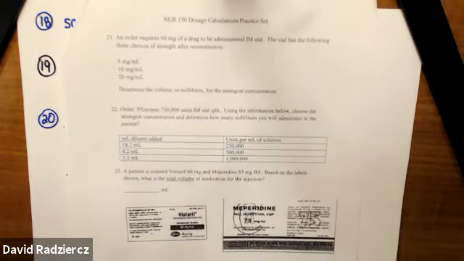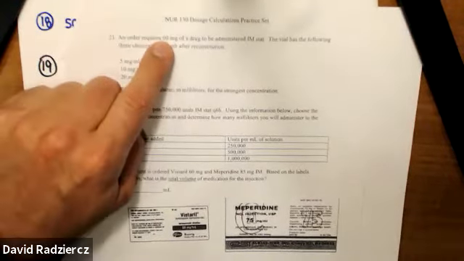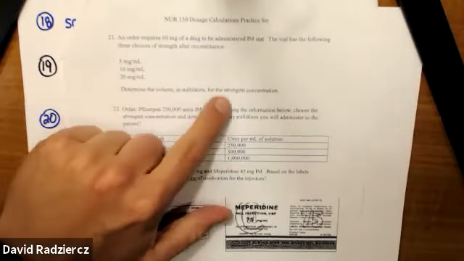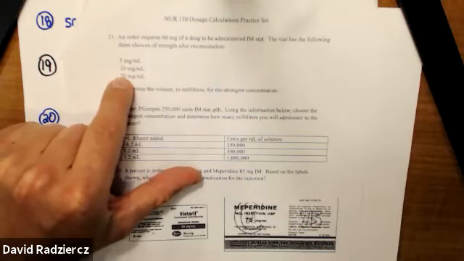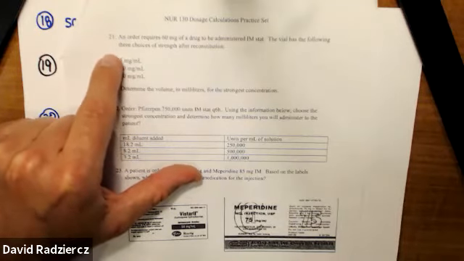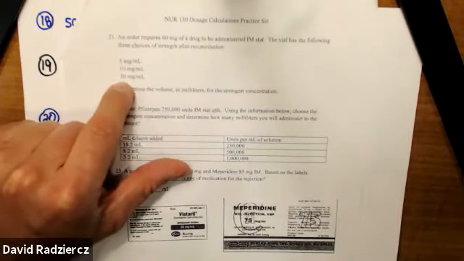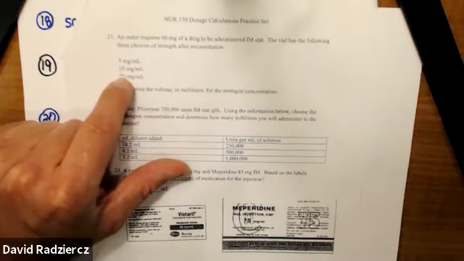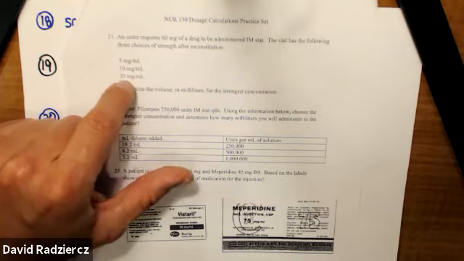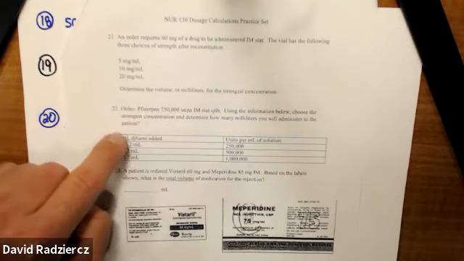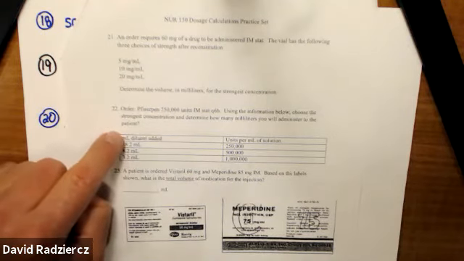I'll just talk about 21. The trick here is just choosing the strongest concentration. 20 is greater than 10, 10 is greater than 5. So 20 is the bigger number. 60 divided by 20 gives you 3 milliliters. Then using knowledge from 21 is how you would also solve this problem.